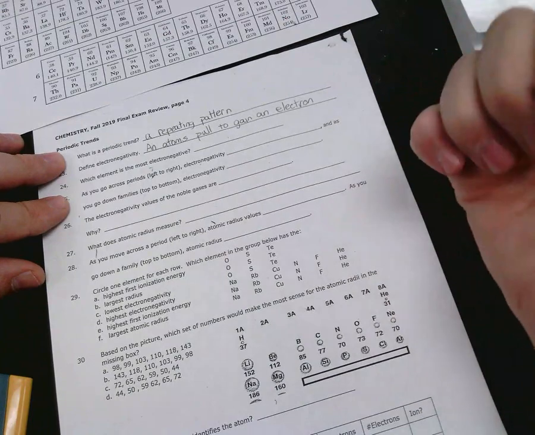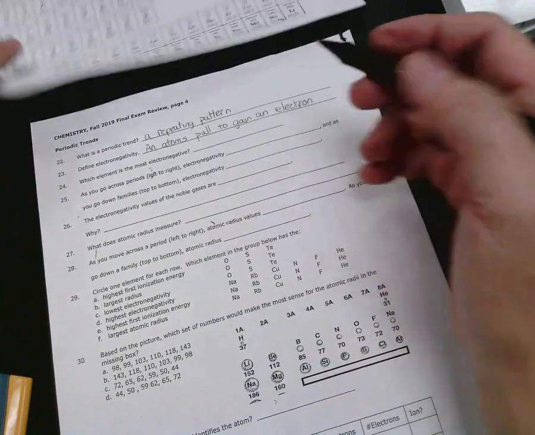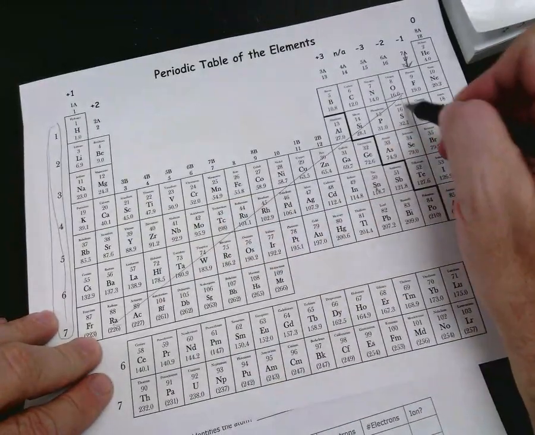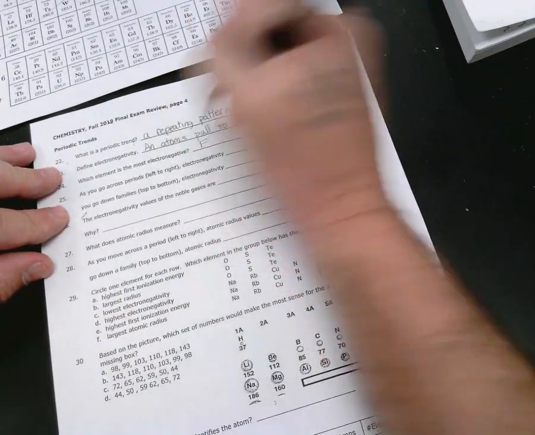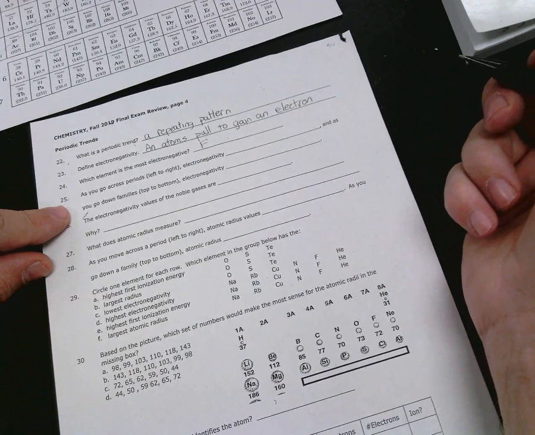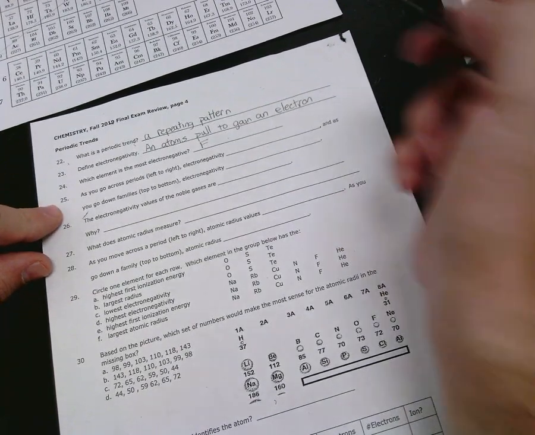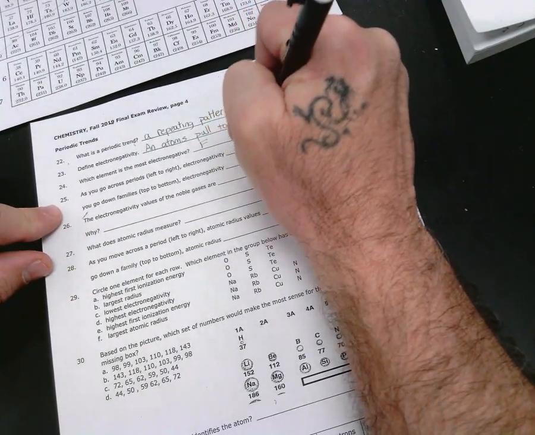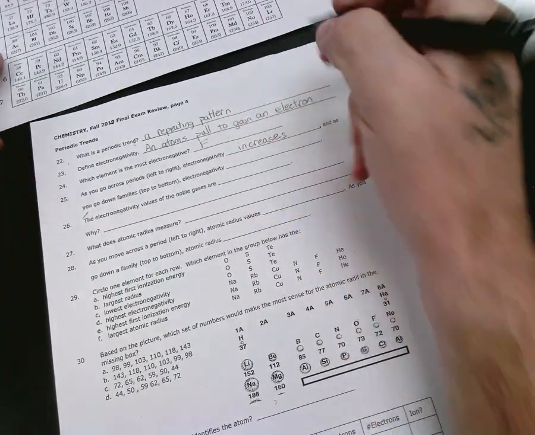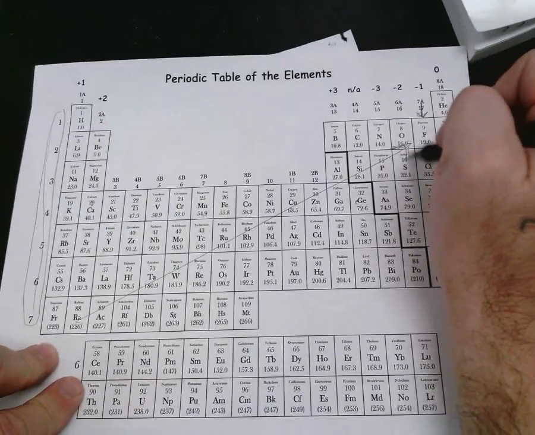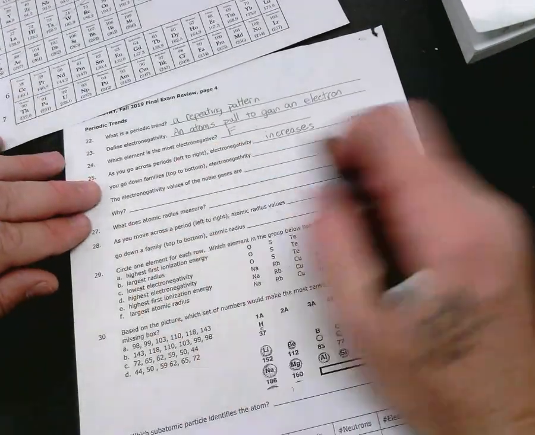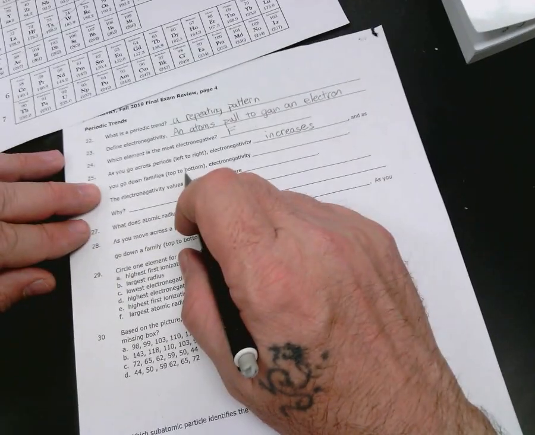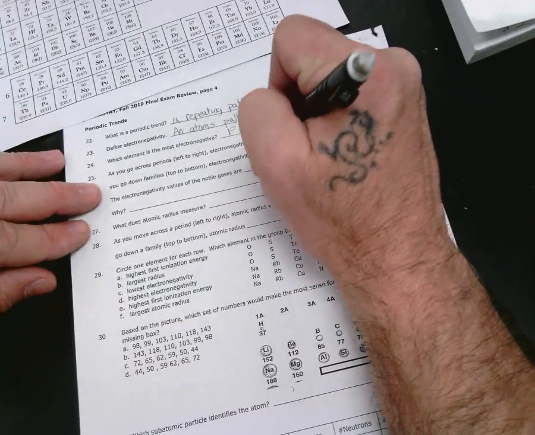Which element is most electronegative? Well, if you know the trend goes up and to the right towards fluorine. So that is fluorine. As you go across the period left to right, electronegativity increases. Because remember, the arrow points up and to the right. So that means it's increasing up and it's increasing to the right. And as you go down a family from top to the bottom, electronegativity decreases.